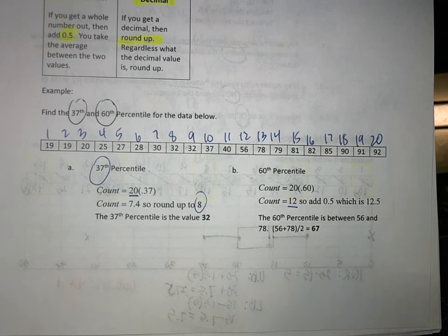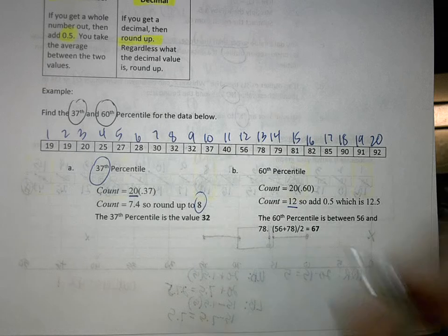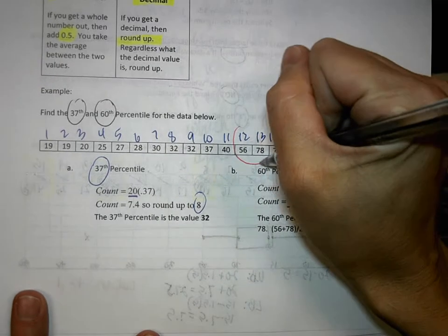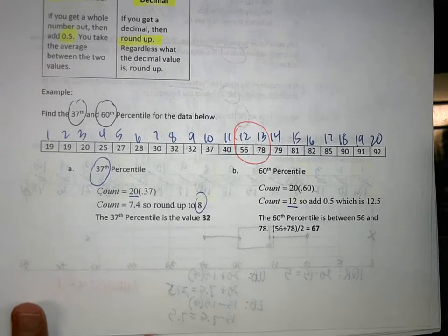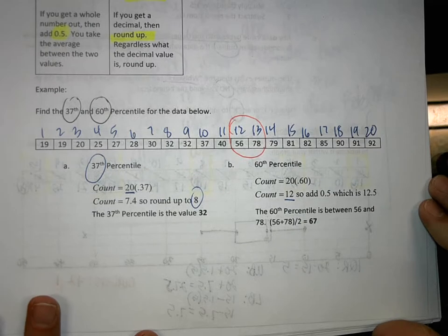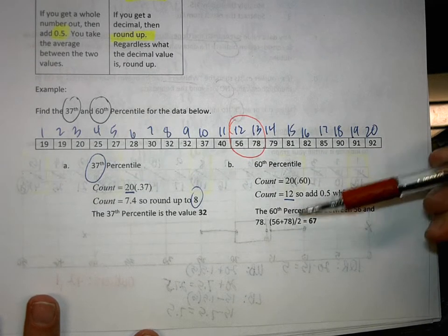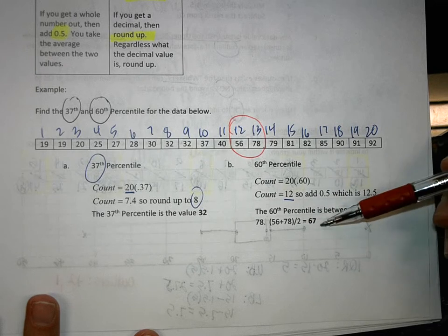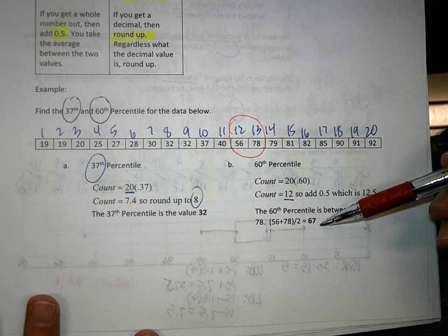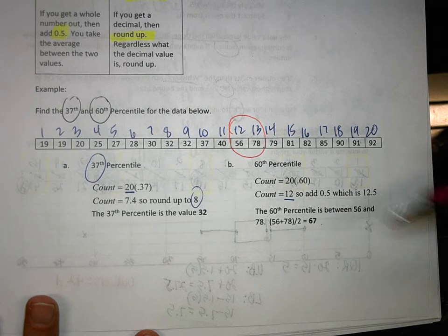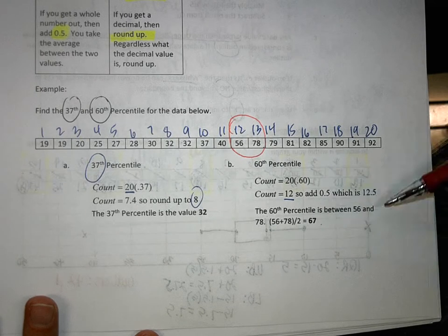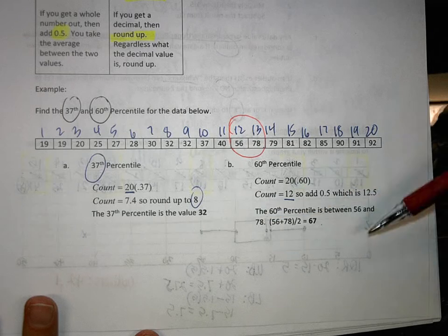If you go to 12.5, it's right here. It's between two numbers, and so that's where we take the average of those two numbers. So we add them together, divide by 2, and we get 67. So what that means is the 60th percentile is between 56 and 78, which is about 67.